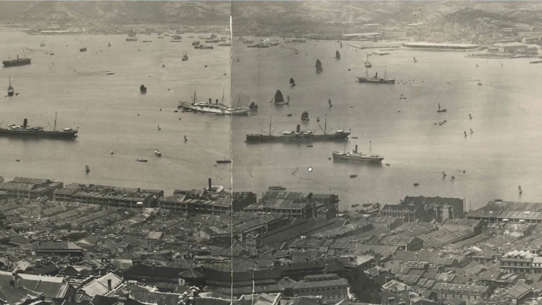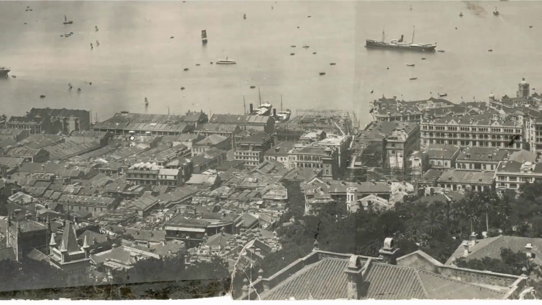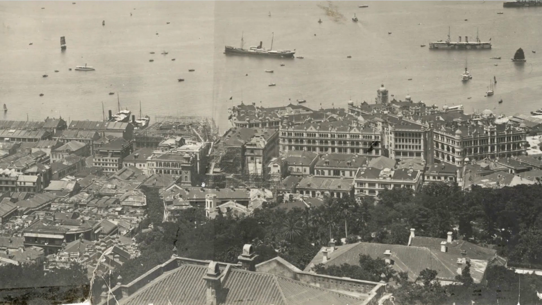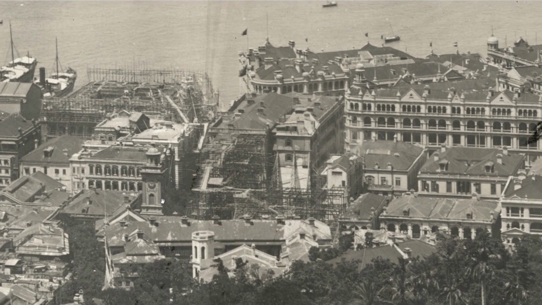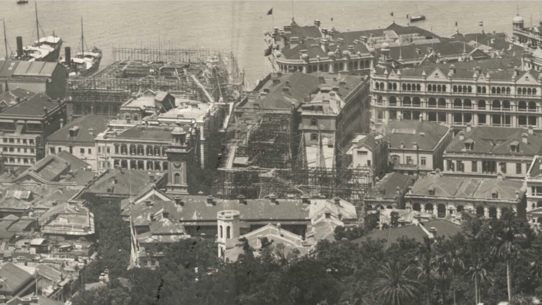Let's come back onto the island and into Central, and in particular Pedder Street, because there are 3 large construction projects at different stages of their process here. So down on the seafront between Devoe Road and Connaught Road, this is the General Post Office taking shape. The old General Post Office is this building here, so you can see it's going to be a much larger building when it's finished.